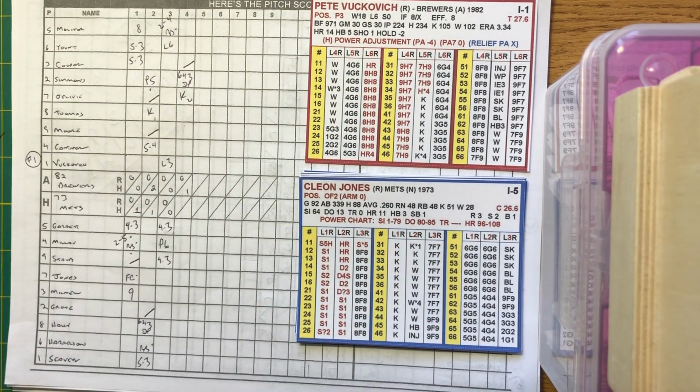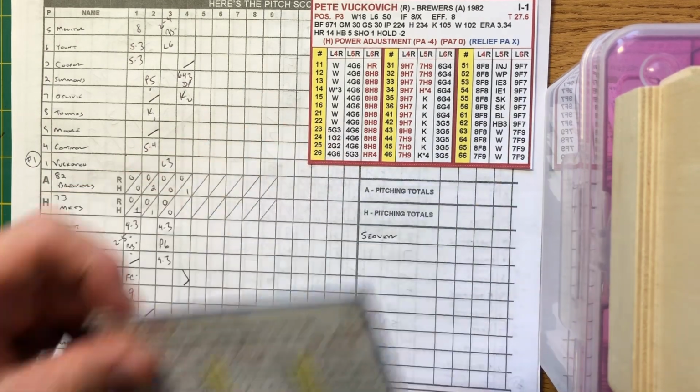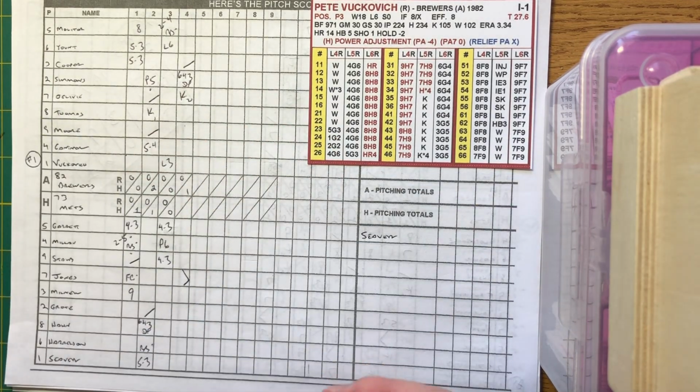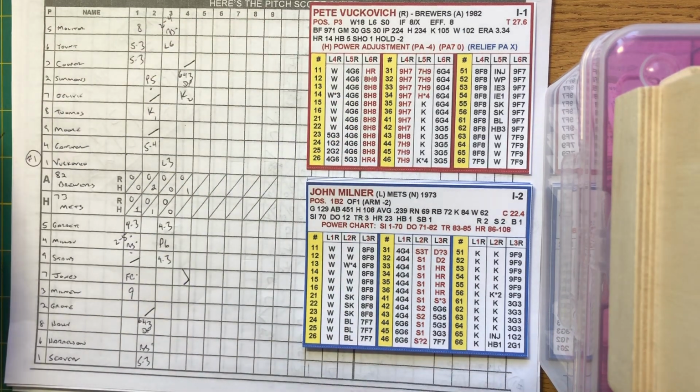Cleon Jones hits it to left and deep. It's going to be off the wall. Ben Ogilvie has to run it down. Cleon Jones will cruise into second with a leadoff double. Now it's John Milner. Vuckovich on the ropes again.